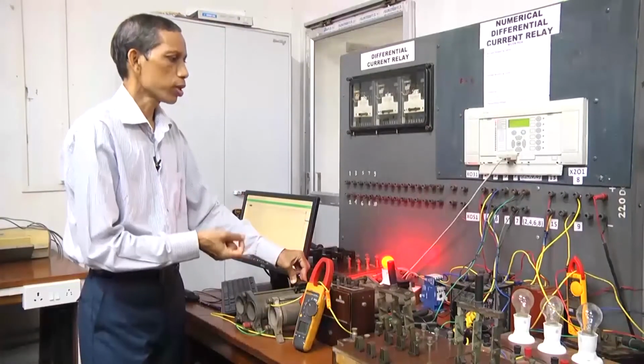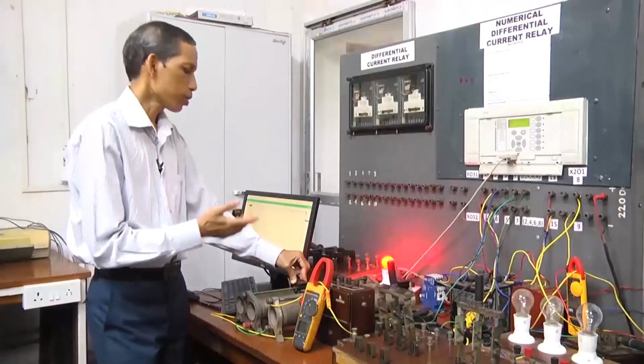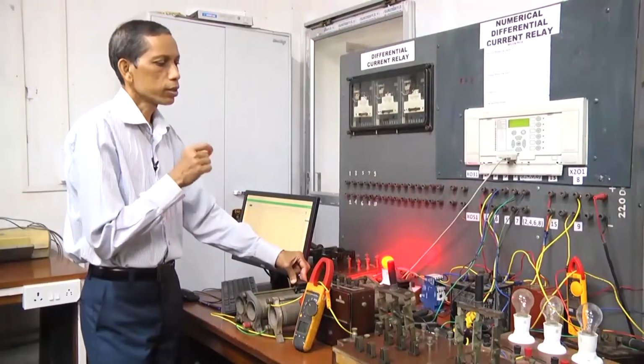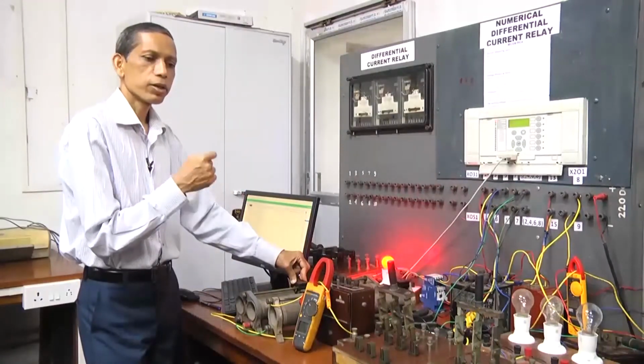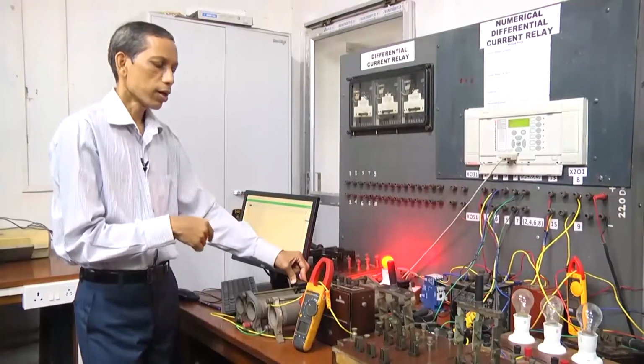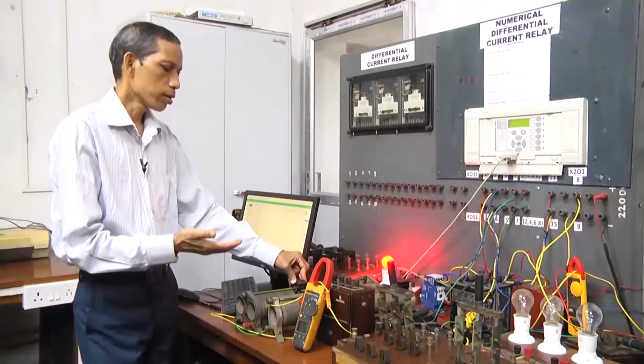You noted all these points for the particular setting, and we have the reference curve, and then the corresponding observation points were noted, and then we proceed for the verification part.